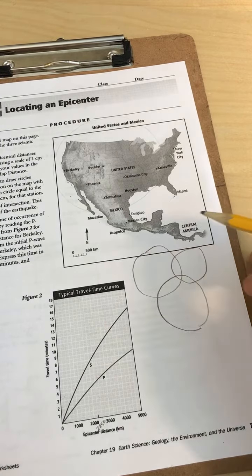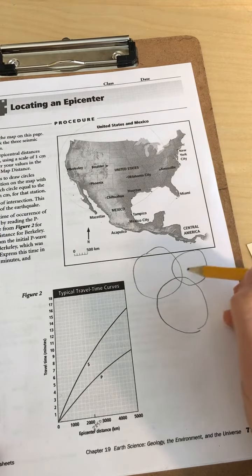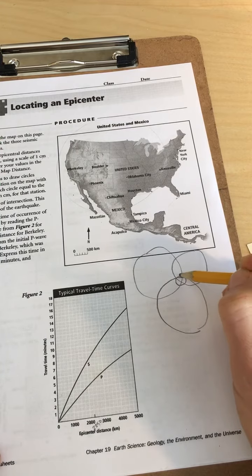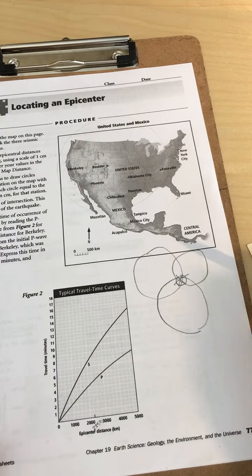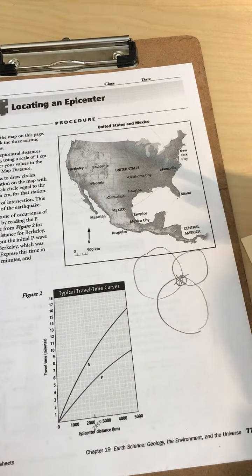Now we're doing this with not the best equipment. So in this case, this is the location right here that it meets. Even though they don't all touch, that's the closest spot on our map for the epicenter. So you'll look for the closest city and identify it that way.